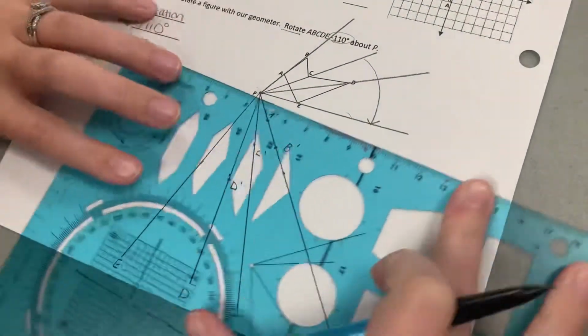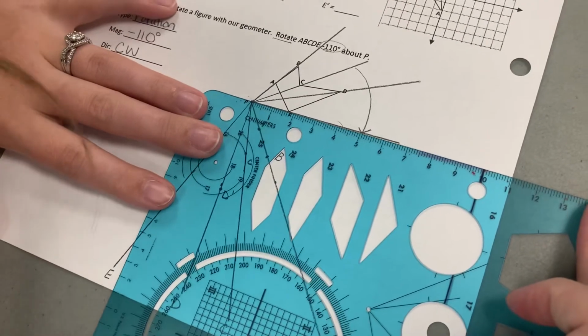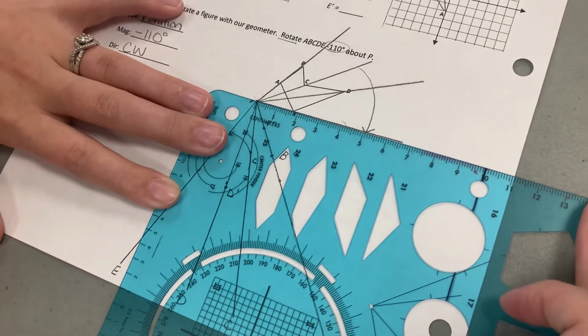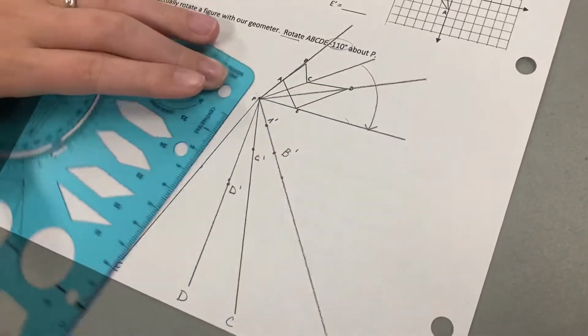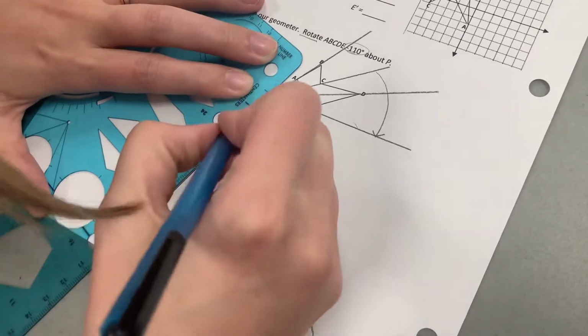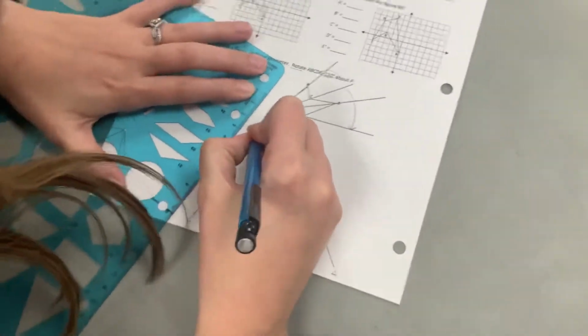Measure. We're doing this real fast, so don't be afraid to pause the video if you have to see what's going on. Looks like that's at about 1.8-ish. So we'll go about 1.8 on this line, and we'll put ourselves an E prime. Then, of course, we just did all that work.